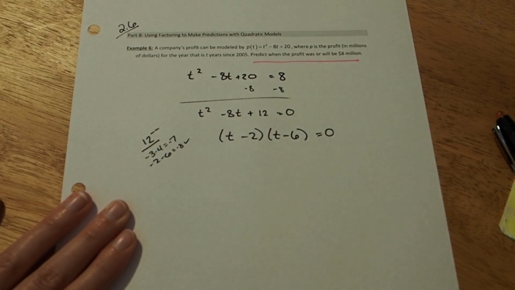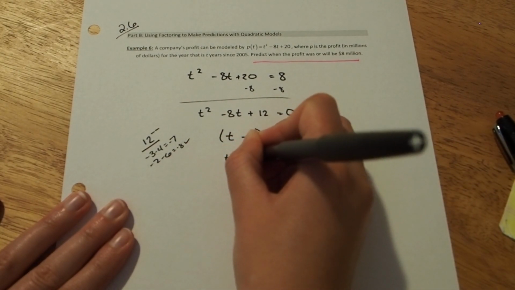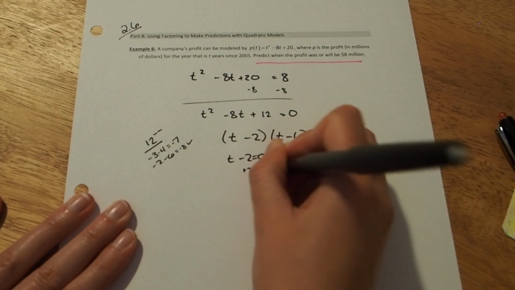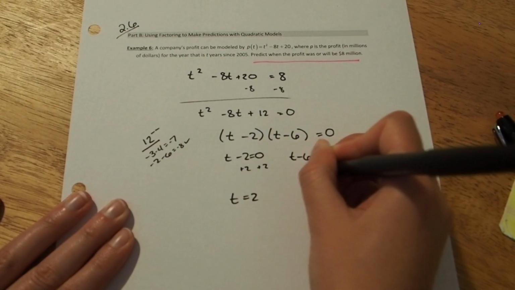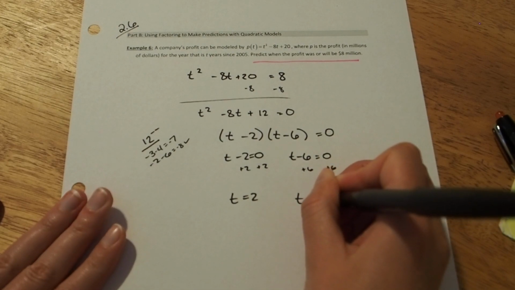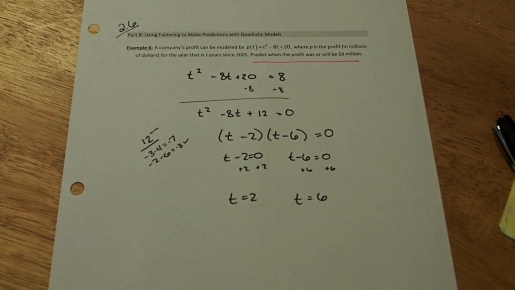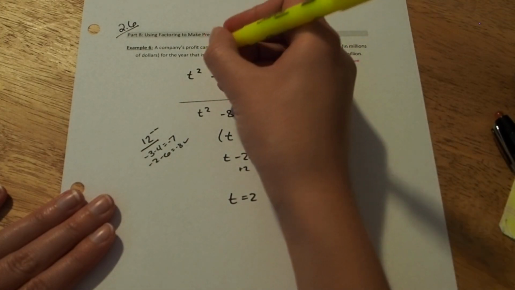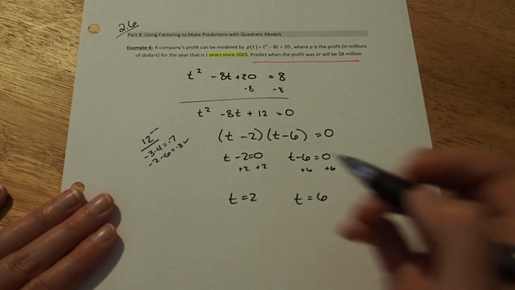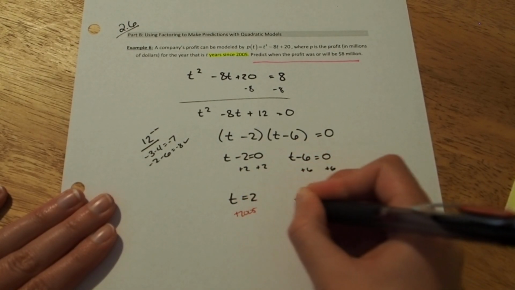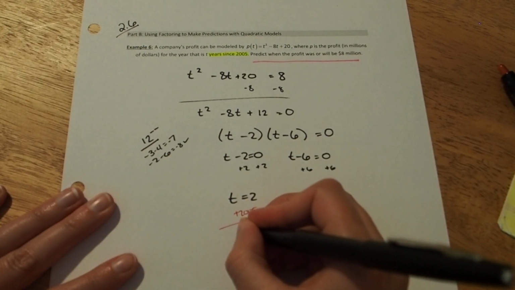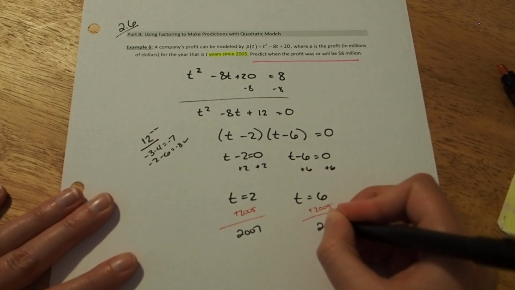That's factored. Now set each of your factors equal to 0 to solve. T minus 2 equals 0, t minus 6 equals 0. Adding 2 to both sides will give you t equals 2, and adding 6 to both sides will give you t equals 6. Okay? So the question, remember, was predict when the profit was or will be 8 million. This t equals 2 and this t equals 6 were the number of years since 2005. So if I add 2005 to each of those, I can get the year values. So my year values are going to be 2007 and 2011.